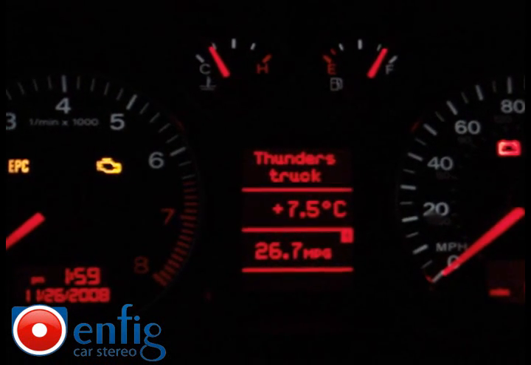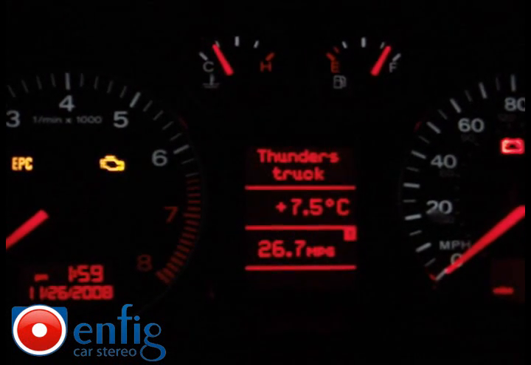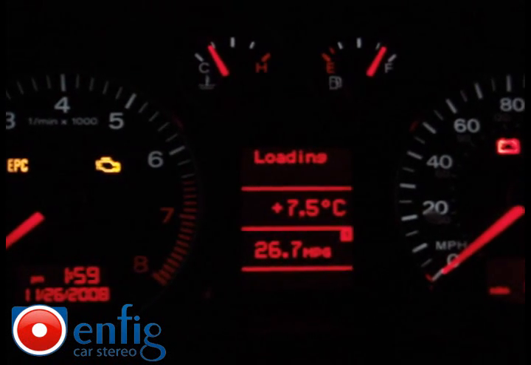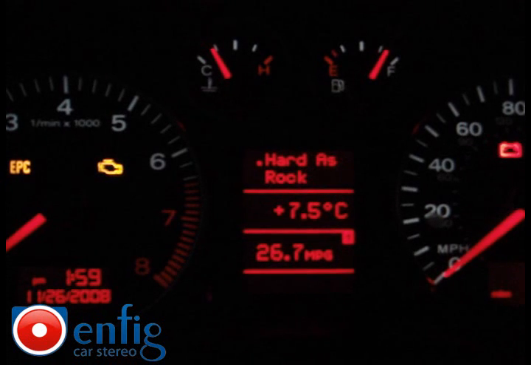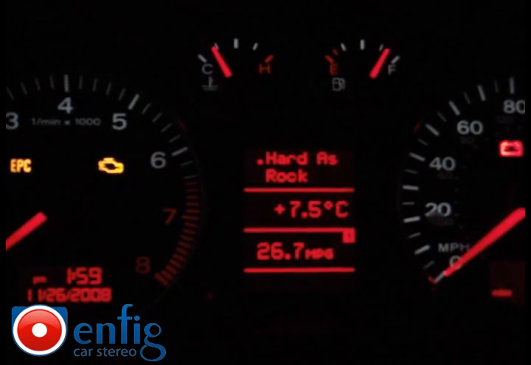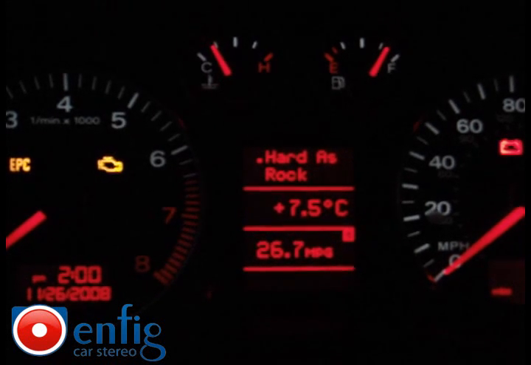It's really a simple iPod interface to use. Most of you are going to do this. You're going to go to the menu. You're going to go to CD list.